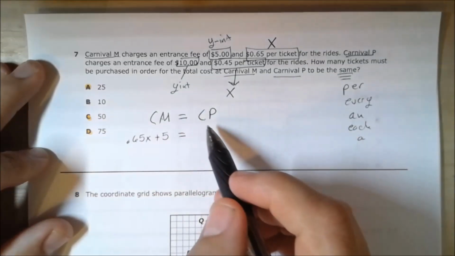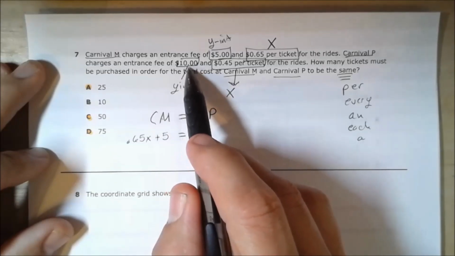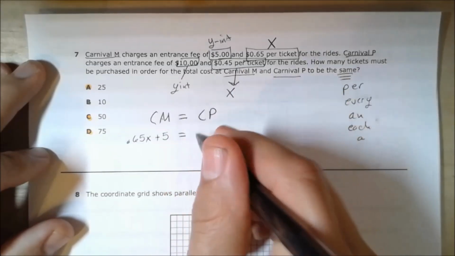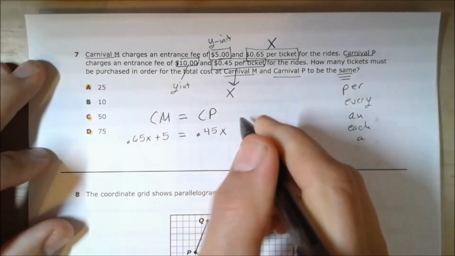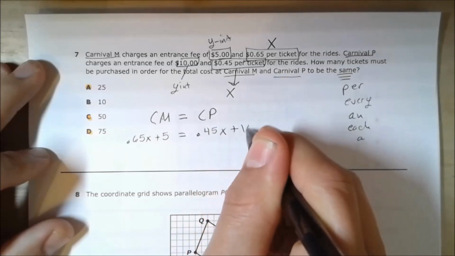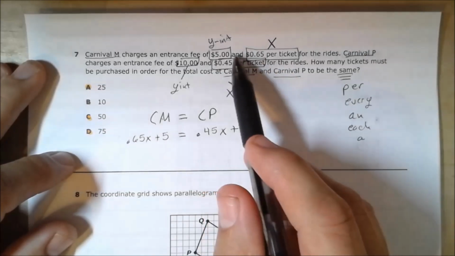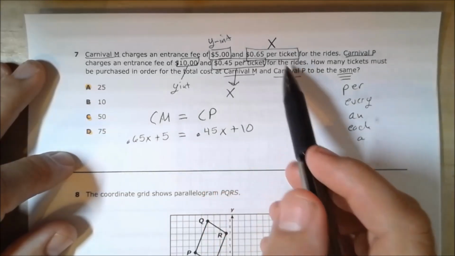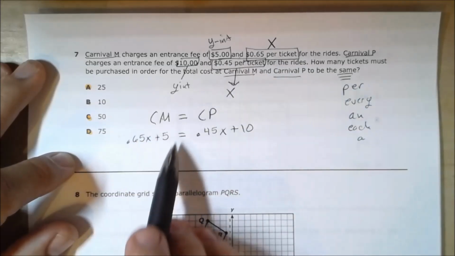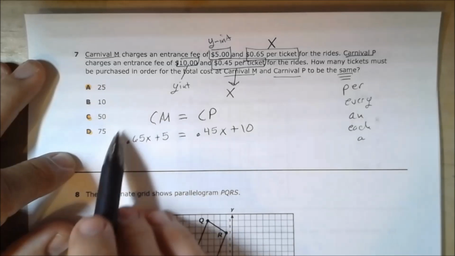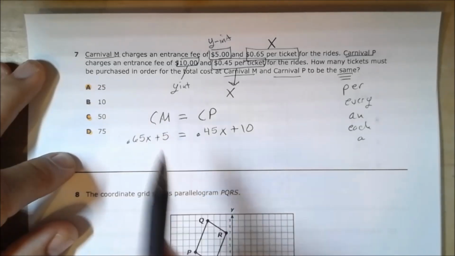equals, and CP, our Carnival P, is going to charge a $10 entrance fee, that's our y-intercept, and 45 cents per ticket. So we have 0.45x, and then we have plus 10. Now some of you might be going, well, could I just say 5 plus 0.65x? You could have done that, and you could have said 10 plus 0.45x, but I like putting it this way because it reminds me of y equals mx plus b. I have my slope and I have my y-intercept.